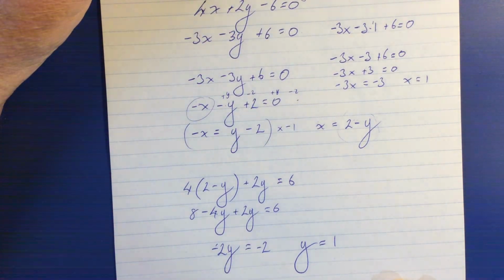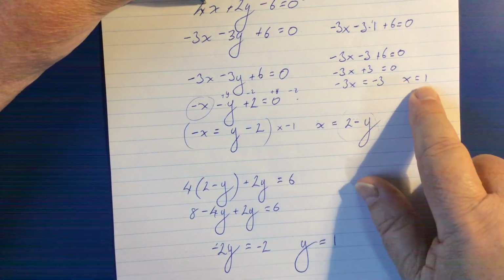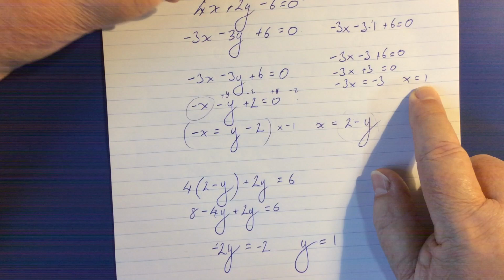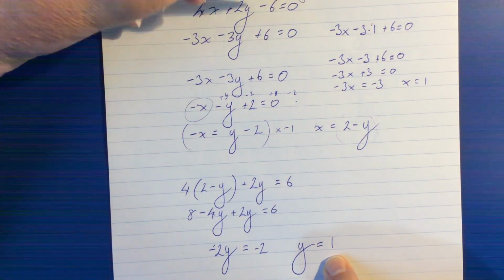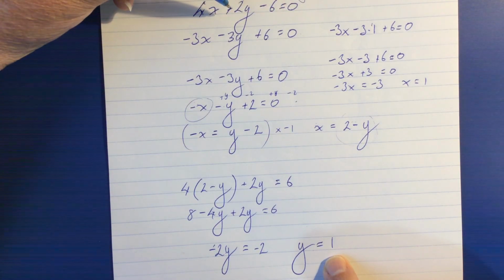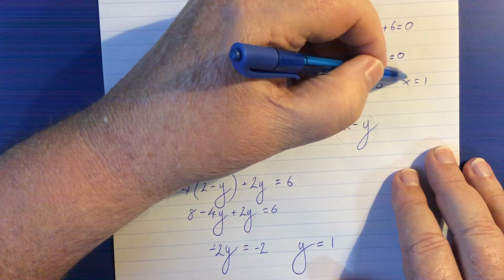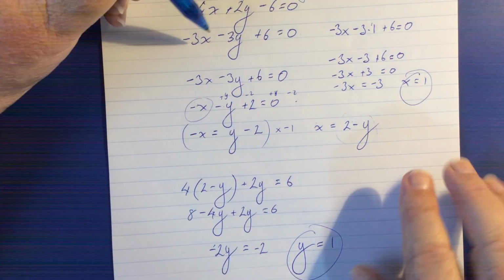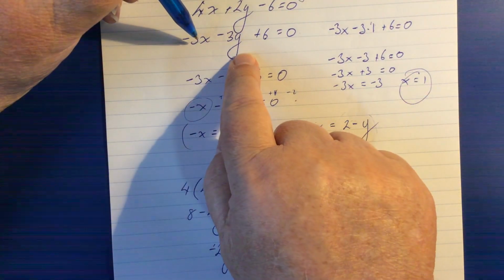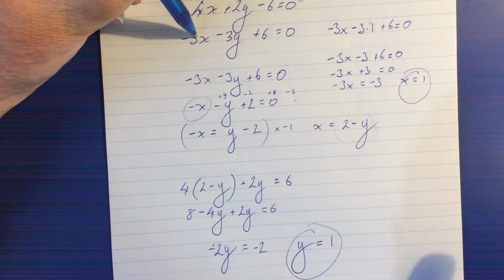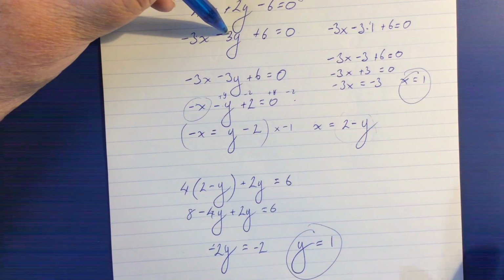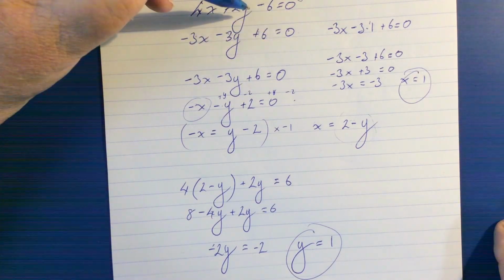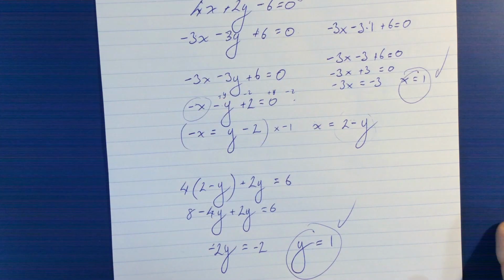Now, is that possible? 4 times 1 is 4. 2 times 1 is 2. Minus 6 equals 0. Yes, that seems plausible. So we'll just circle these two solutions and check them against this. Negative 3 times 1 is negative 3. Minus 3 times 1, negative 6. Plus 6 equals 0. Yes, we've got a solution for each of them.